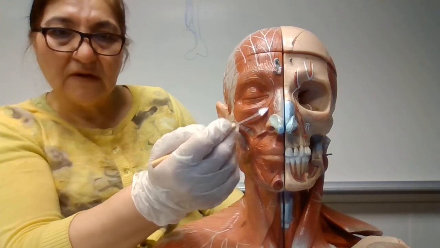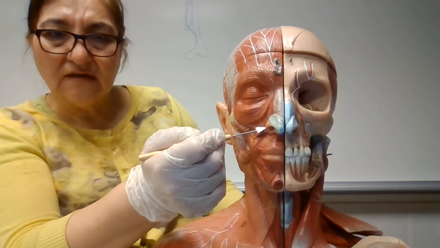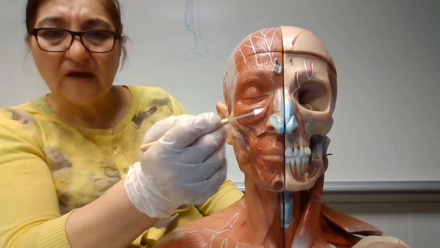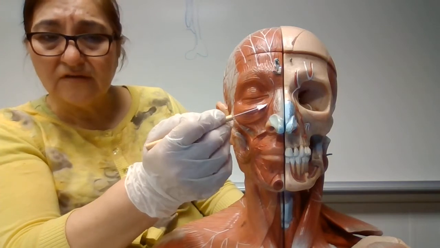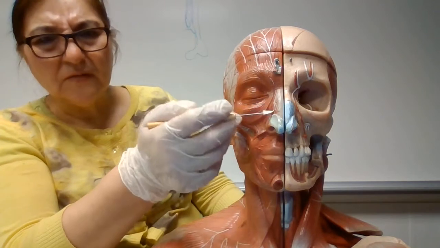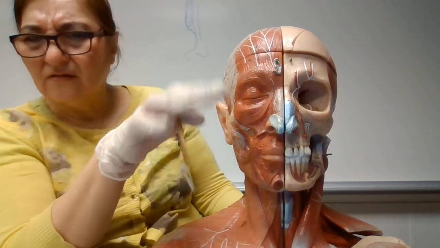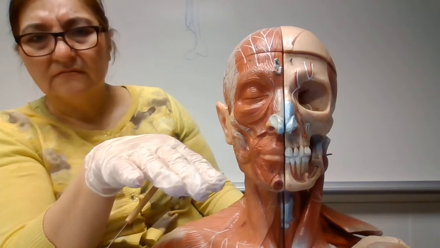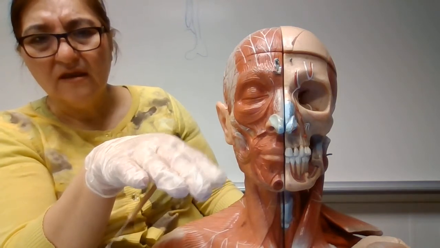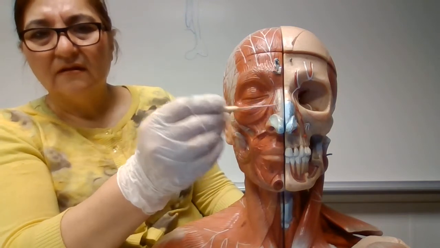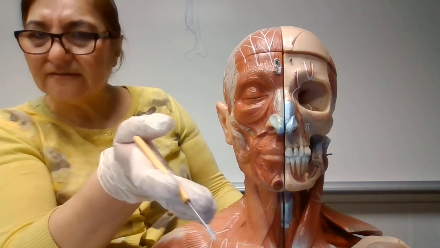The three heads of this muscle have the same action, the same innervation, and the same insertion. Only the origin is different. For you to remember, nobody will ask you the three heads, only one muscle you remember: levator labii superior. That's it.